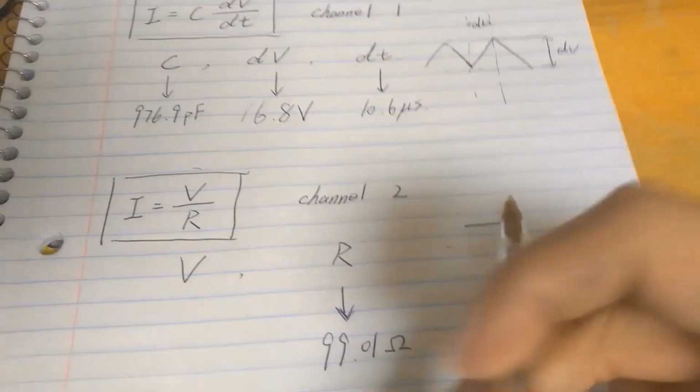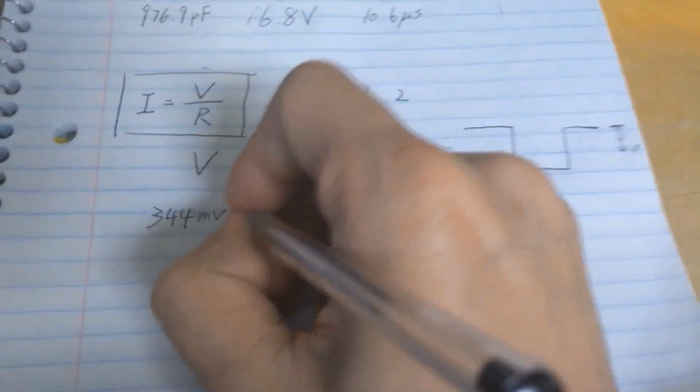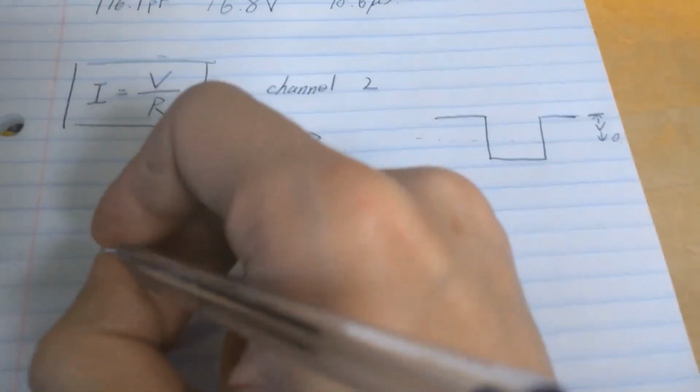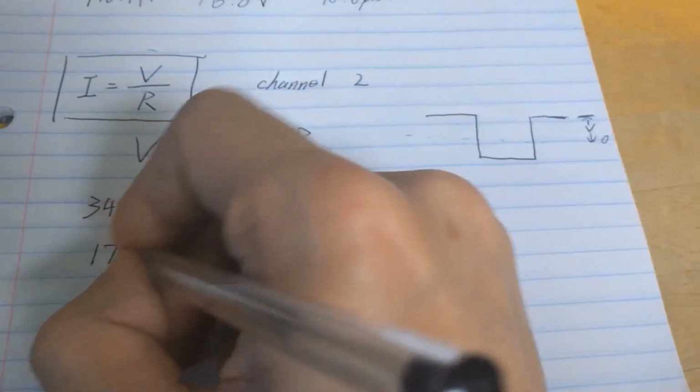So we get 344 millivolts divided by 2, which should be about 172 millivolts.